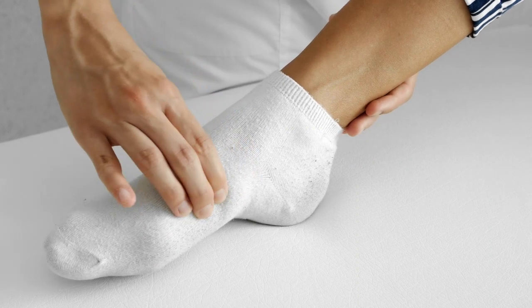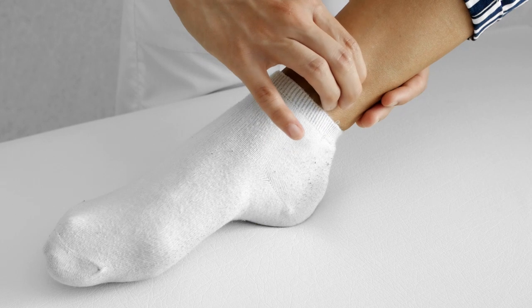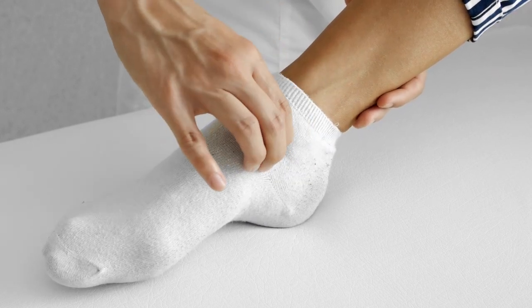With posterior ankle impingement, someone may experience pain on the back of the ankle, especially during activities that involve pointing the toes down, decreased range of motion when pointing the toes, and tenderness on the back of the ankle when touched.